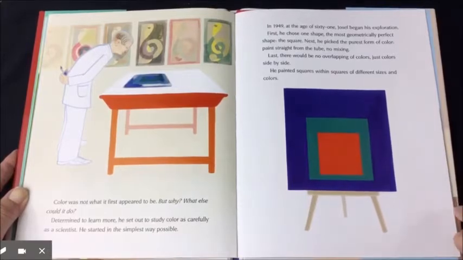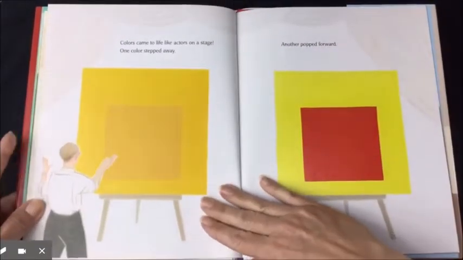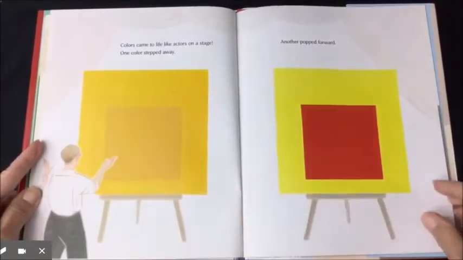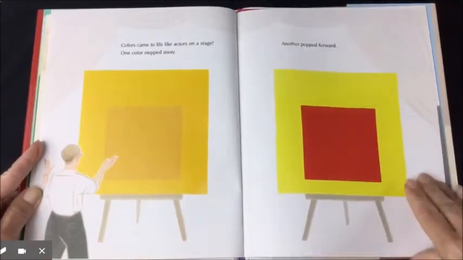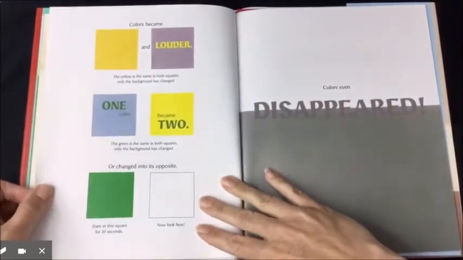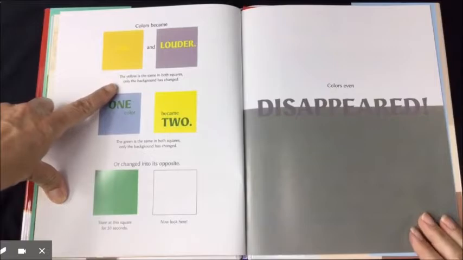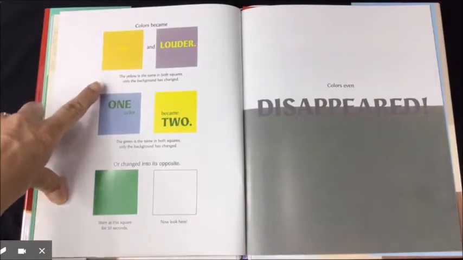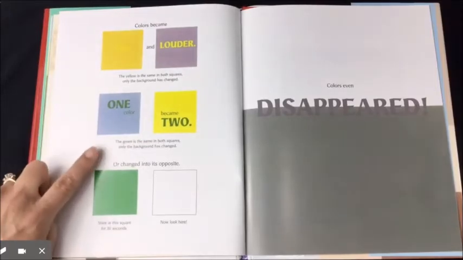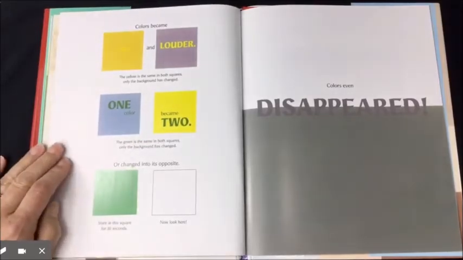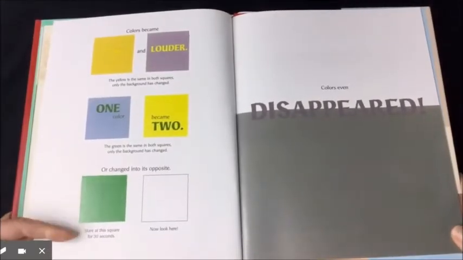He painted squares within squares of different sizes and colors. Colors came to life like actors on a stage. One color stepped this way, another popped forward. Colors became softer and louder. The yellow is the same in both squares, only the background has changed. One color became two. The green is the same in both squares, only the background has changed. Or changed into its opposite.